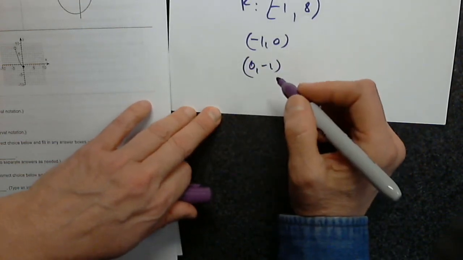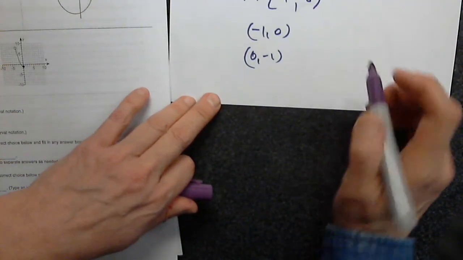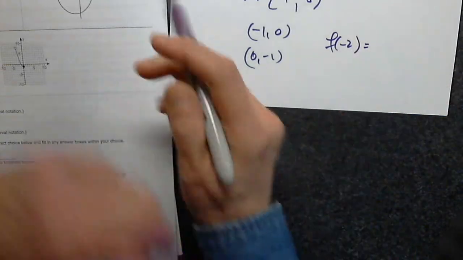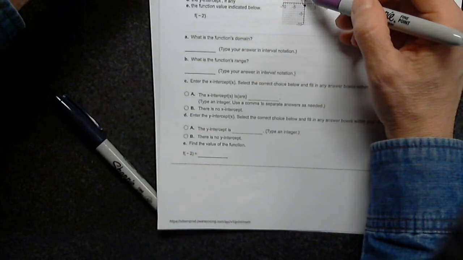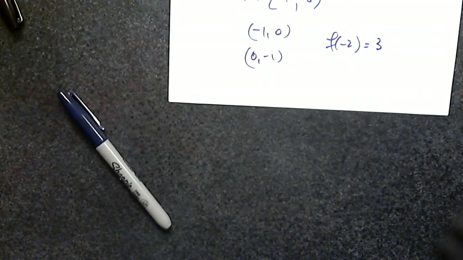Ladies, please. Thank you. The function value indicated below, f of -2. So I have to draw a vertical line at -2, and I think I will be reading maybe +3. You have to look carefully. You said the range was -1 to 8. Where did you get the 8 from? The highest number from the low to a high on the y-axis.